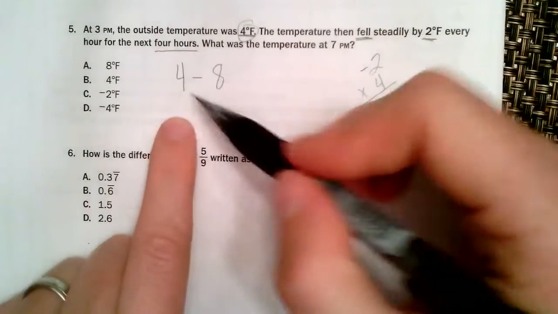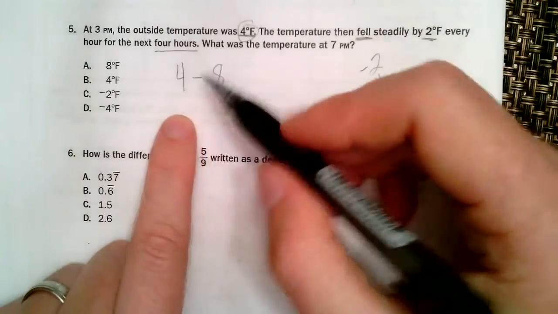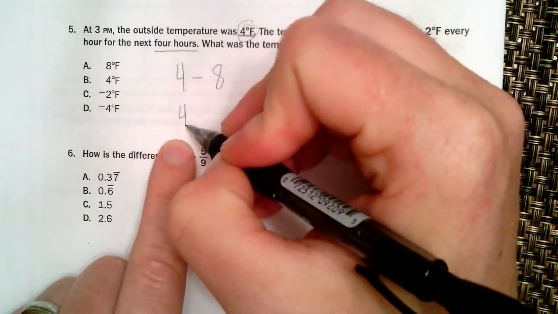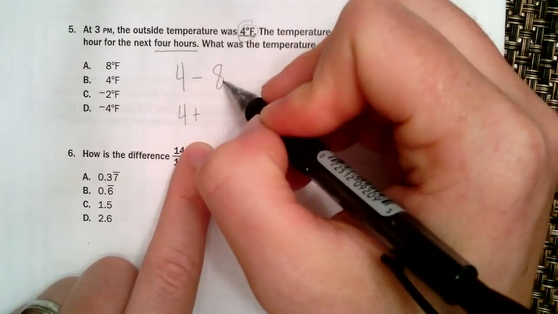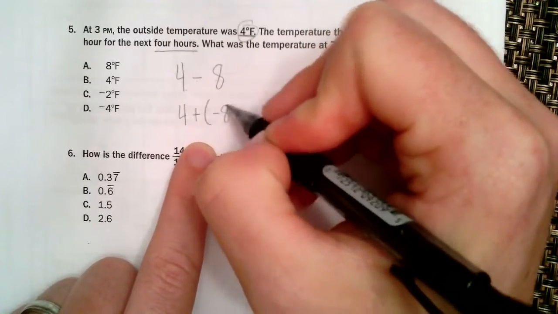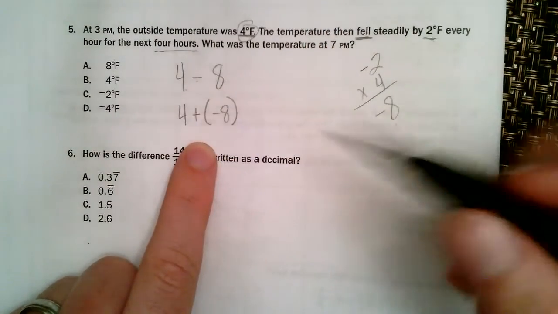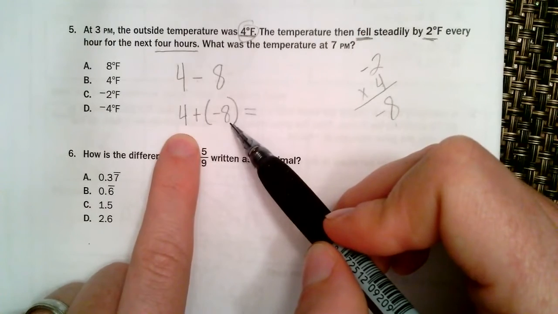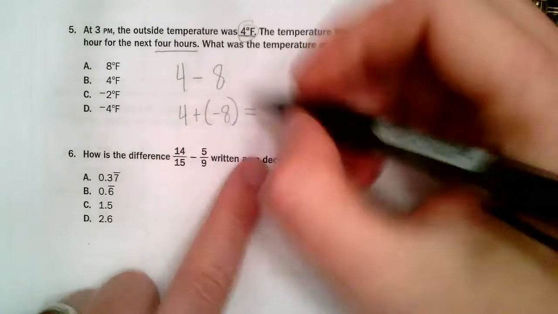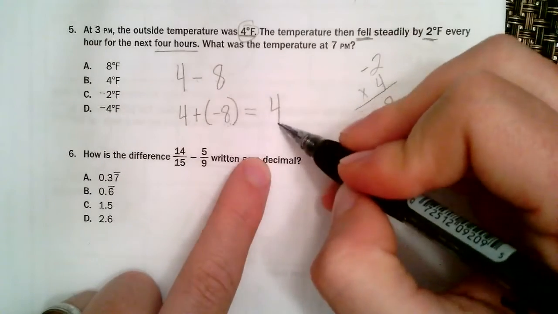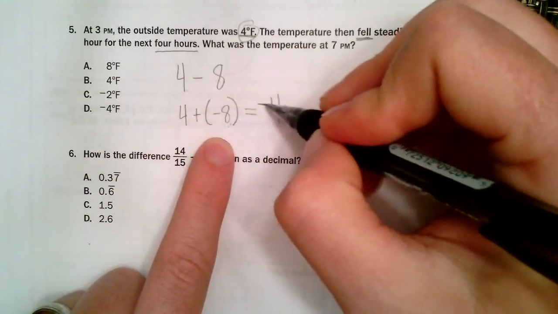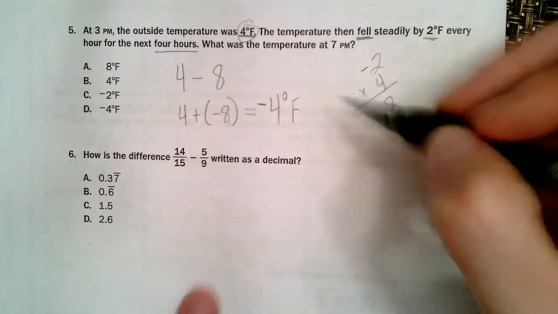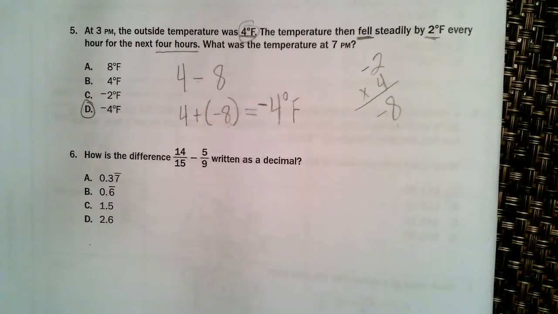Okay, well, 4 is less than 8, so I can't subtract them. So I'm going to use my integer rules and do keep, change, change. So 4 stays the same, subtraction becomes addition, and I'm going to change 8 to its opposite, and the opposite of 8 is negative 8. Okay, now following the integer rules, I've got a positive plus a negative. Okay, they're different signs, so I'm going to subtract these two numbers. 8 minus 4 is 4. I'm going to take the sign of the largest number. 8 is bigger than 4, and it's negative, so my answer is going to be negative. So the temperature at 7 p.m. was negative 4 degrees Fahrenheit, which is D.